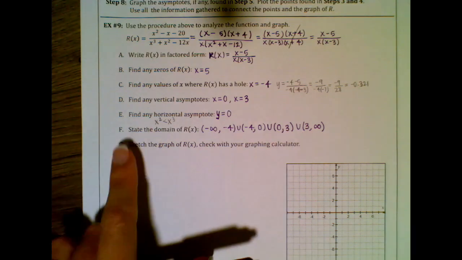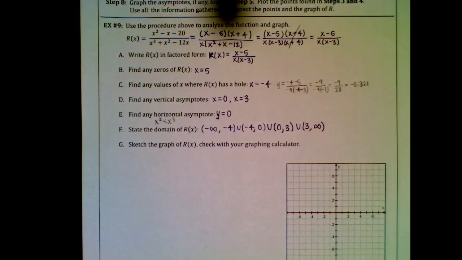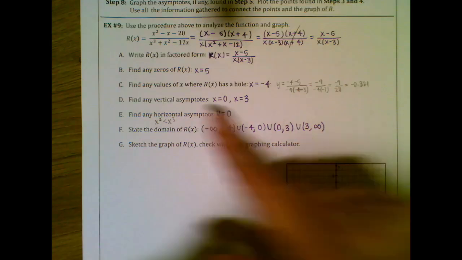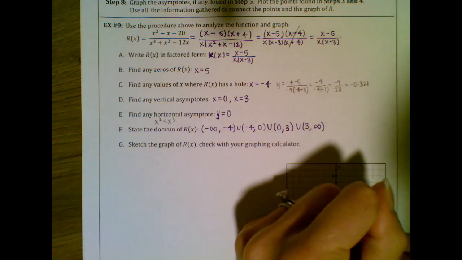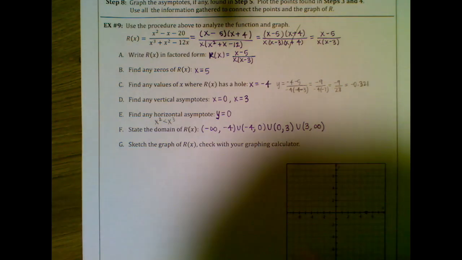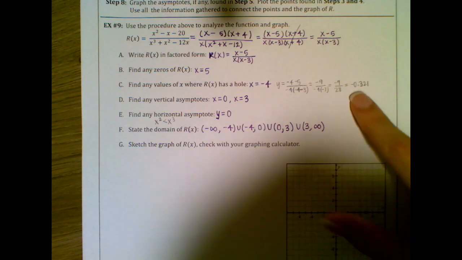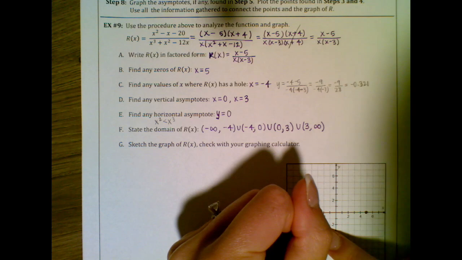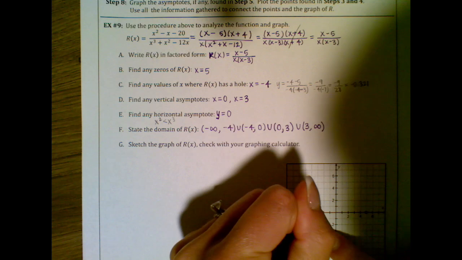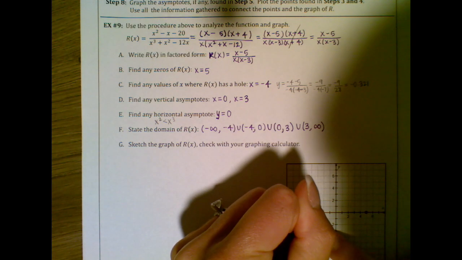Okay, now it says sketch the graph of r of x and check your answer with the graphing calculator. So let's sketch what we know so far. So I have a 0 at x equals 5. So here's 5. I have a hole at -4, -0.321. So that's right there.